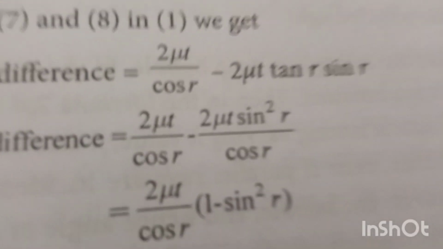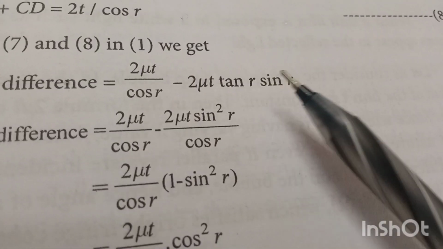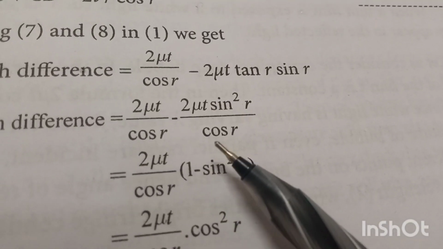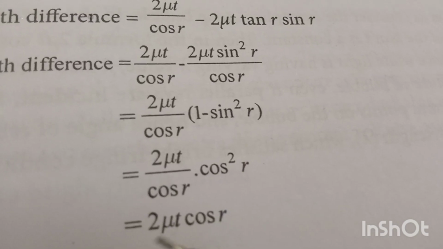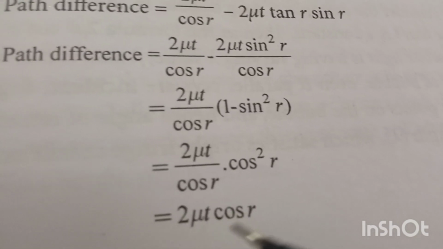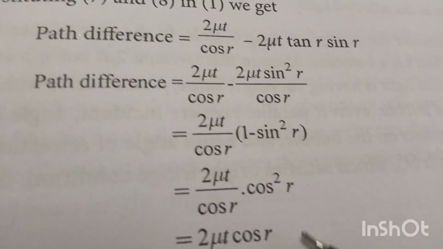Here tan R can be written as sin R by cos R. If you write like that, we get 2 mu T cos R minus 2 mu T sin R into sin R, which becomes sin square R by cos R. So we get 2 mu T by cos R into 1 minus sin square R. After that we get 2 mu T by cos R into cos square R. So here cos R gets cancelled, and we get 2 mu T cos R. So the final path difference is equal to 2 mu T cos R.